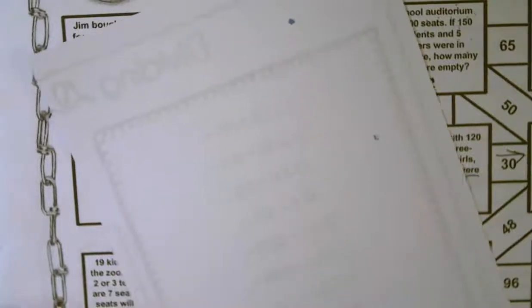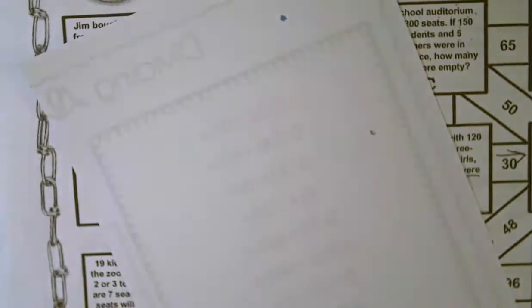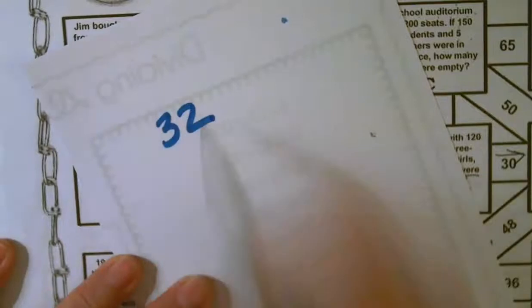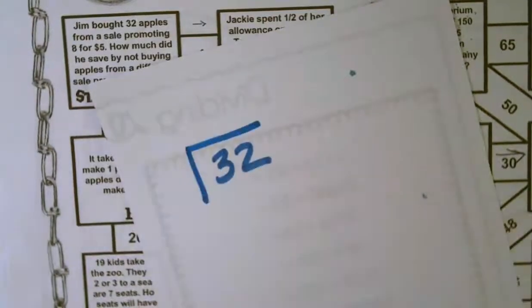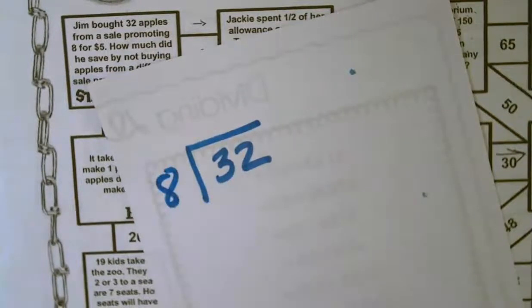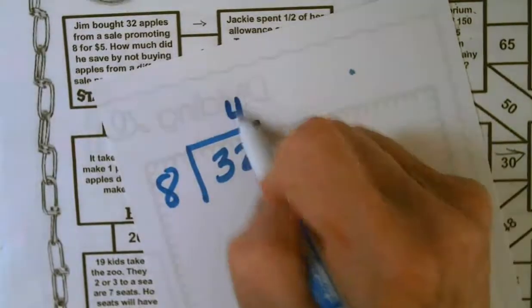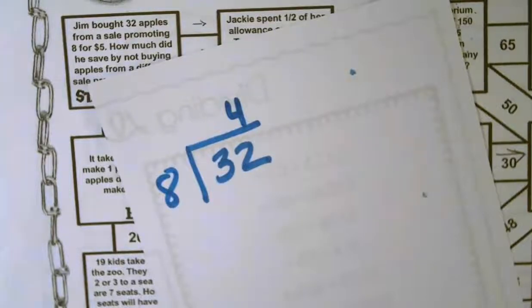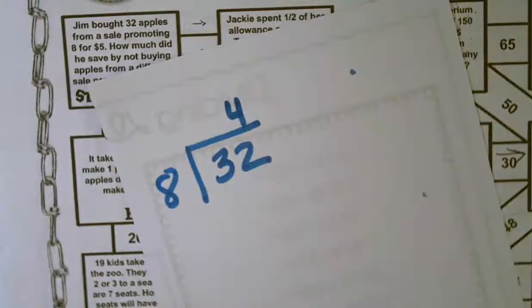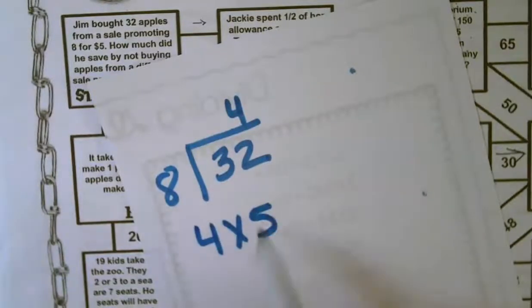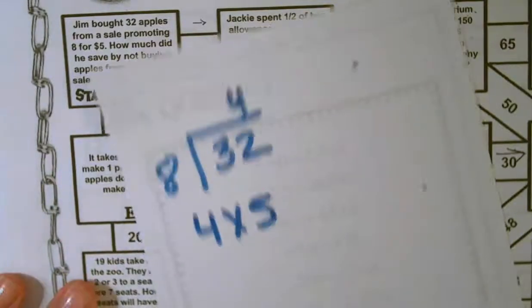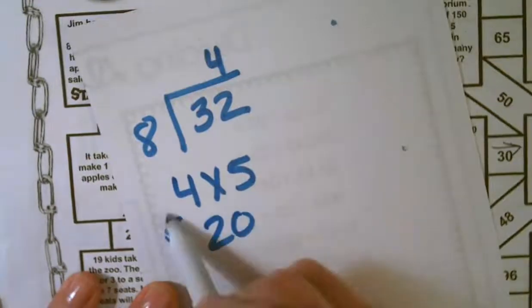Okay, so we're going to first think about what this means. We have 32 apples, and we want to put them in groups of 8 because for every 8 apples, he paid $5. So 32 divided by 8 is going to be 4. All right, so I know that he's got 4 different piles of apples, and for every pile he has, that's going to be $5. So I know that first sale is 4 for $5. So he spent a total of 20 bucks on those apples.